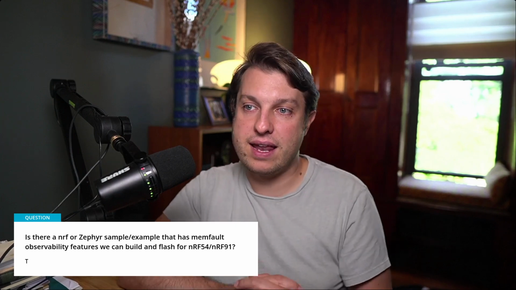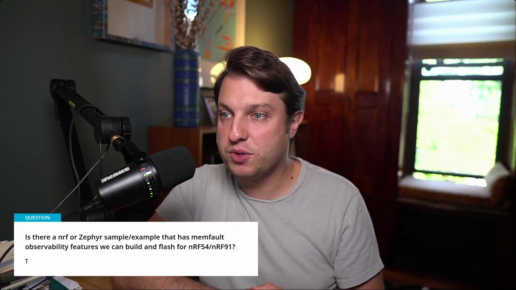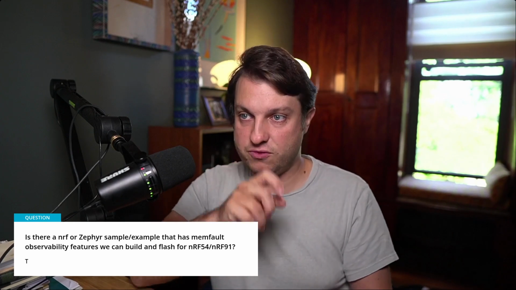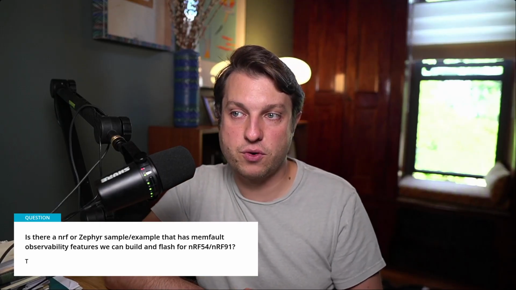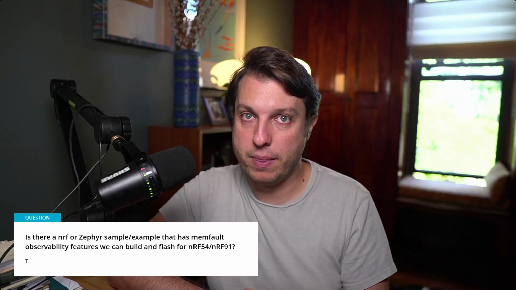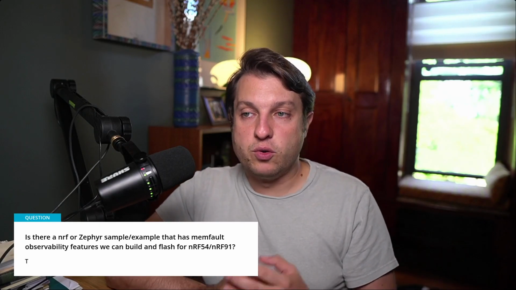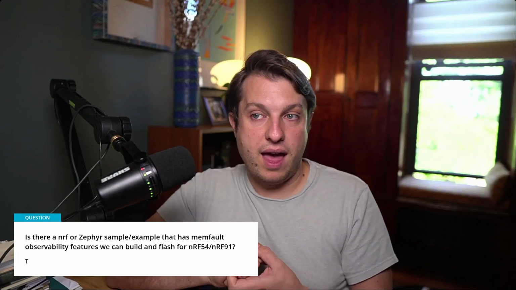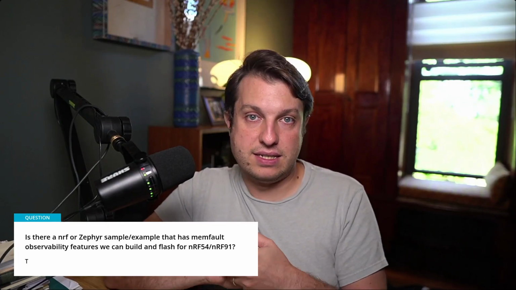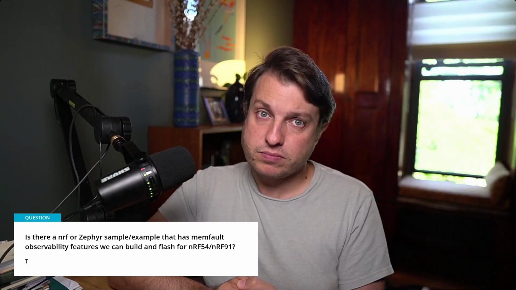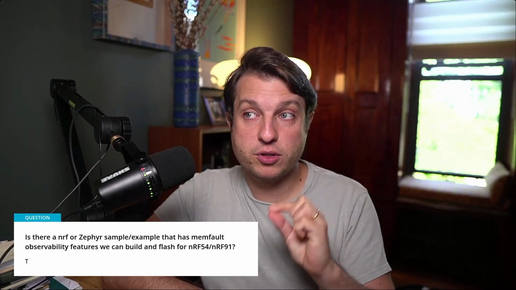Is there an nRF or Zephyr sample that has Memfault observability features that we can build and flash for nRF54 and nRF51? So we don't yet have an example where nRF Cloud observability is enabled by default, but it's only a couple config changes.